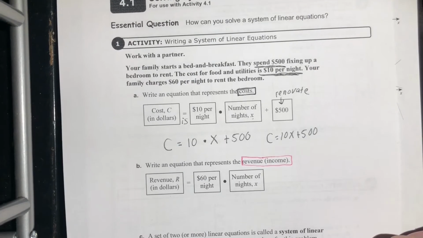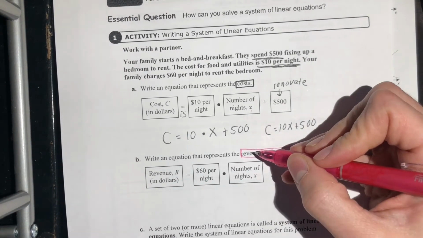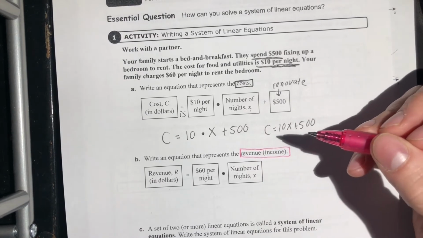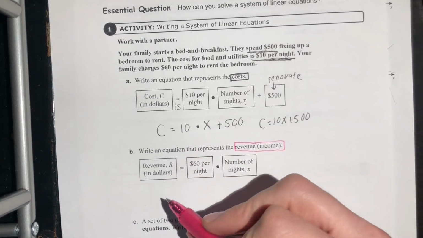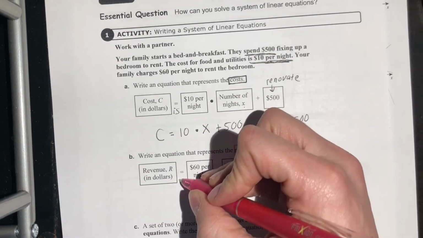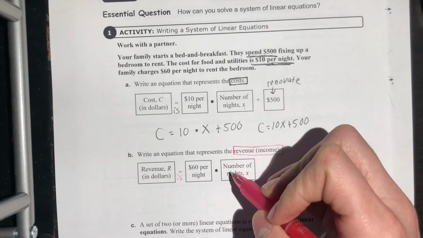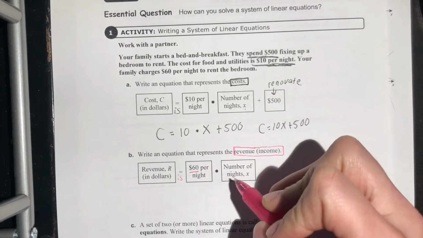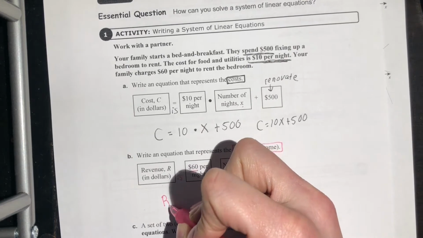And then there's a separate equation talking about revenue. So the revenue, the money that comes in. Well, what money do they make? Well, the revenue is $60 per night times the number of nights, because they make 60 per night. So revenue, if you can see the pink color, right?